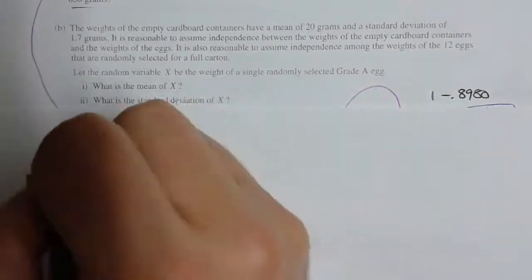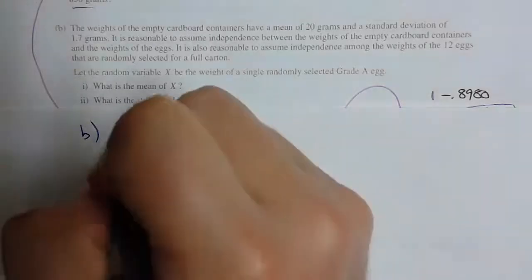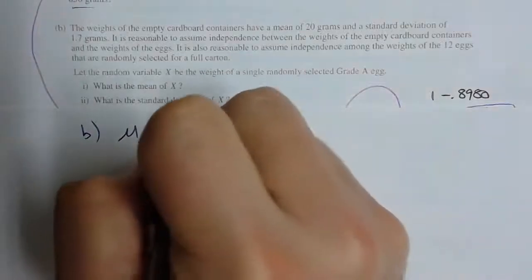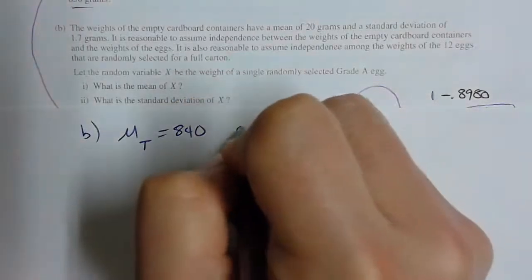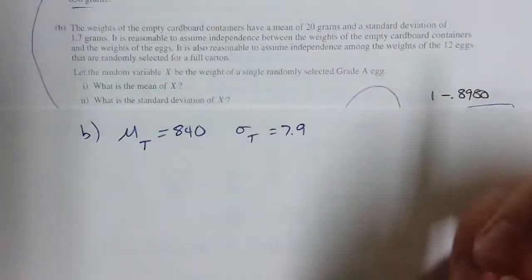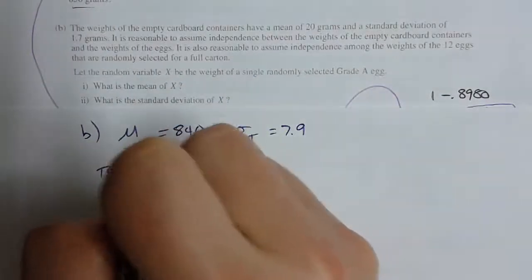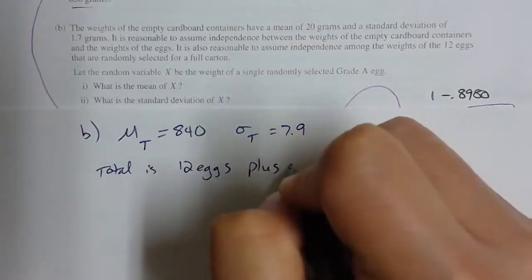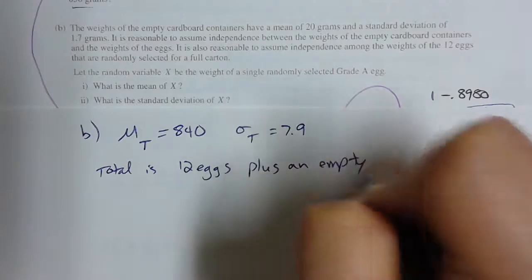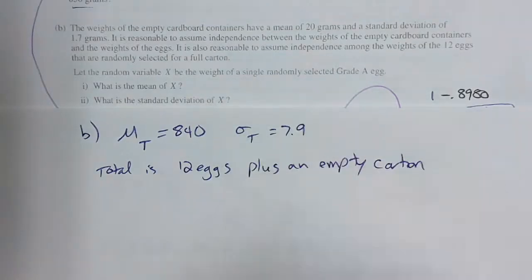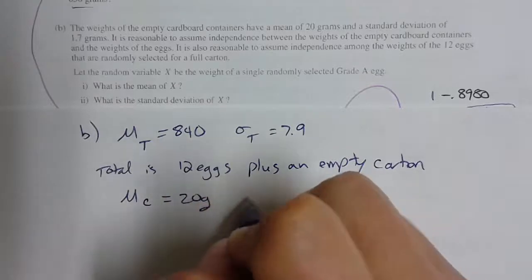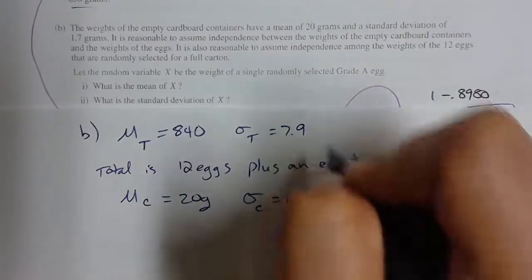So, basically what this part is getting at is taking this full carton. Remember from before, the mean for the total was 840, and the standard deviation for the total was 7.9. But what the total is, is 12 eggs plus an empty carton. And what we're given in the second part here is that the mean of the carton is 20 grams, and the standard deviation of the carton is 1.7 grams. These are all in grams too.